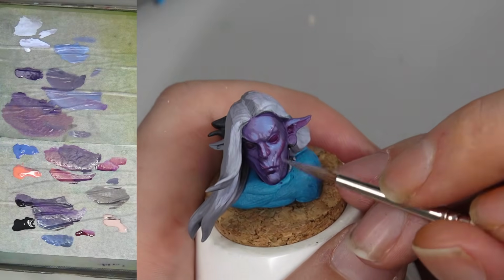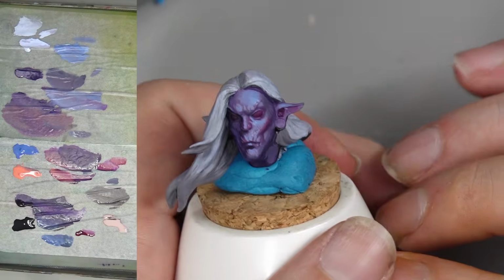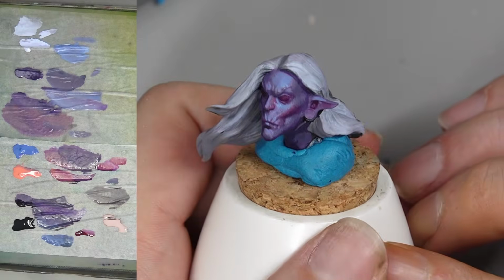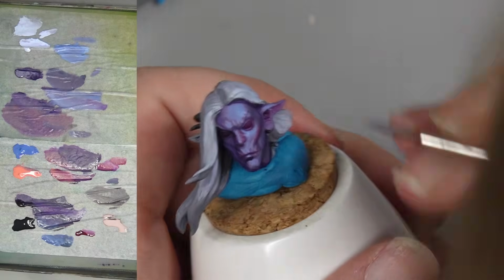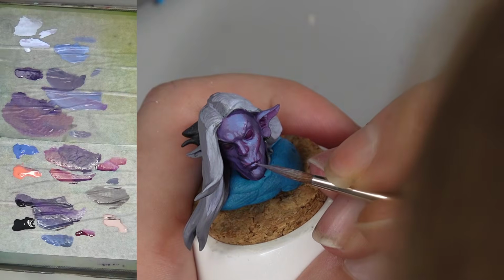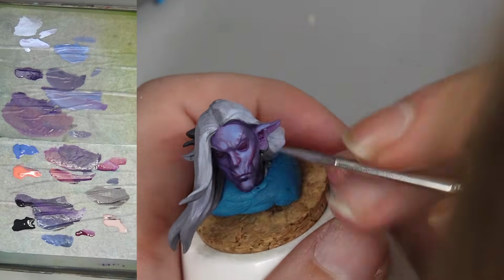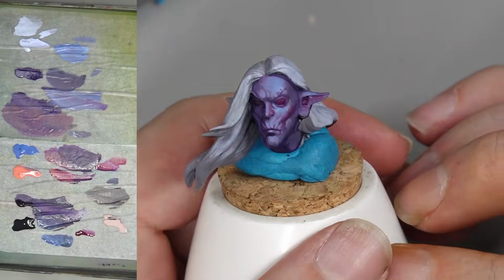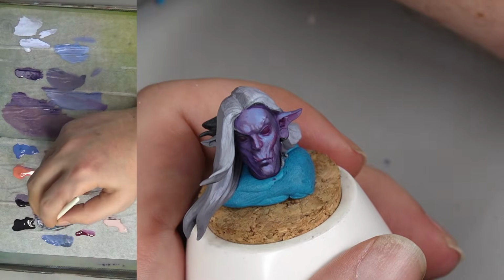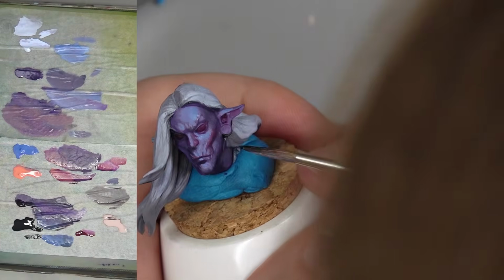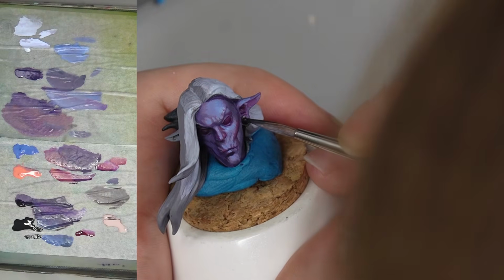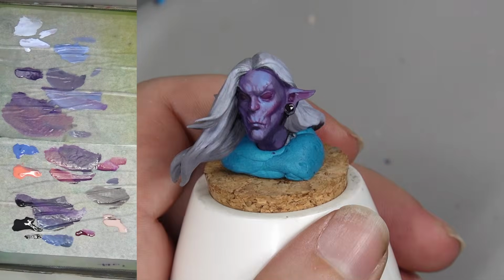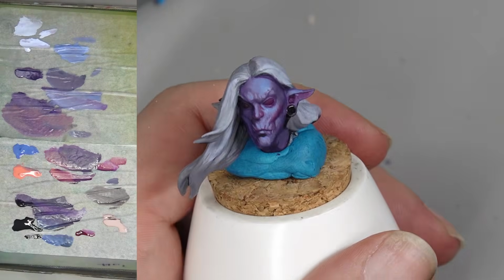And even this little section right here that was quite dark before, I can use a semi-thin paint to begin to soften that out. Yeah, I'd also like to base coat this, I don't know if I think this is bone, to at least realize that that's not part of his ear, and give some definition there.